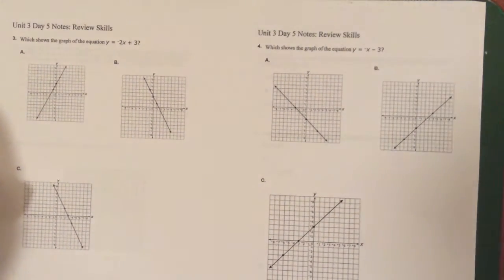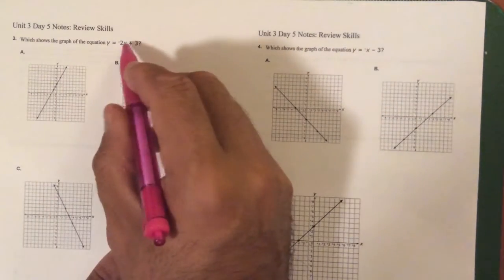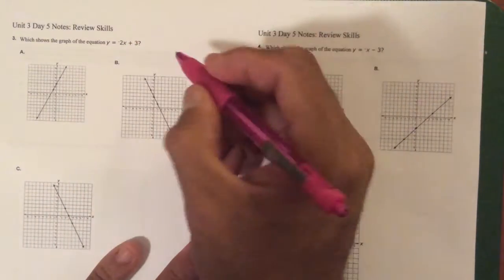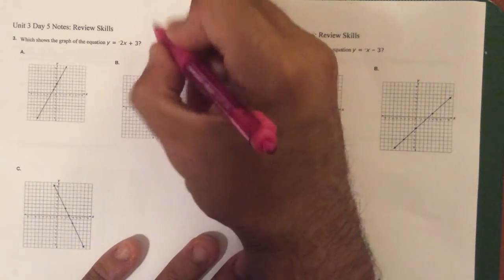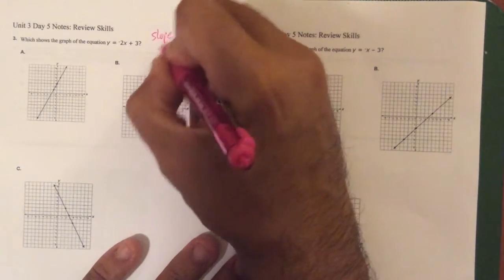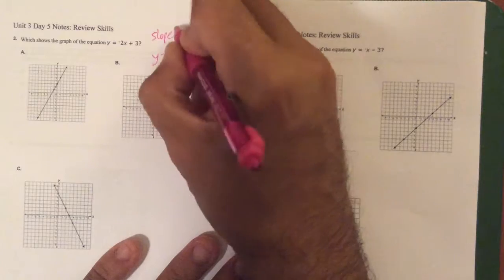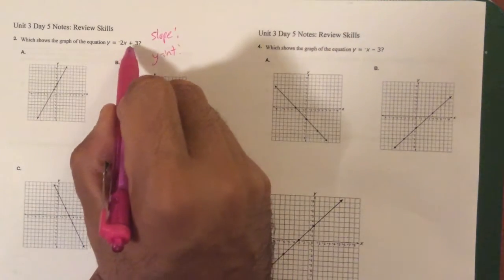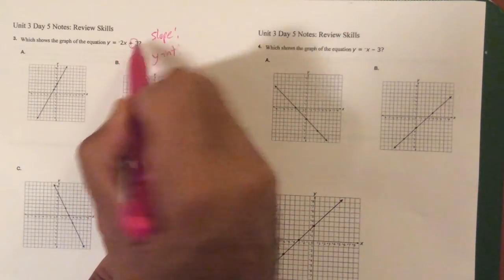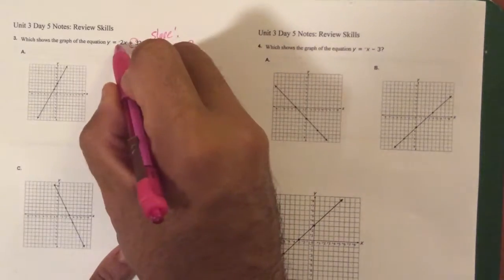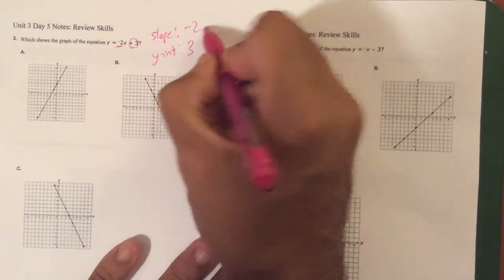Okay, number 3. Which shows the graph of the equation y equals negative 2x plus 3. Well, they're saying if we were to graph this equation, which graph will be correct? Well, let's identify the different parts of the graph. So let's identify the slope and the y-intercept of that equation. Okay, so the y-intercept is the plus 3. The slope will be negative 2.